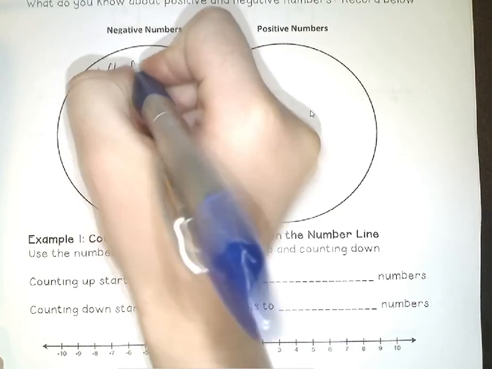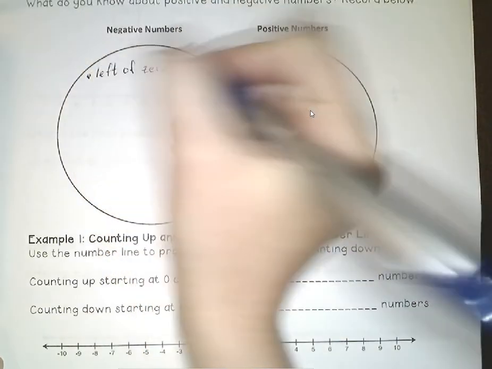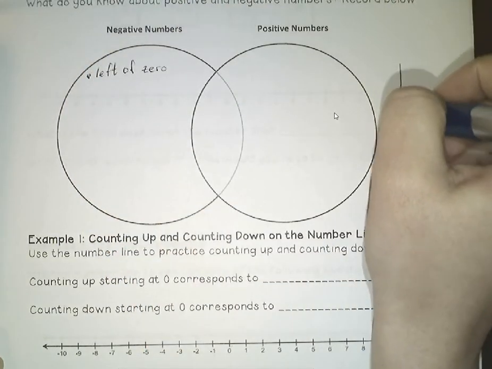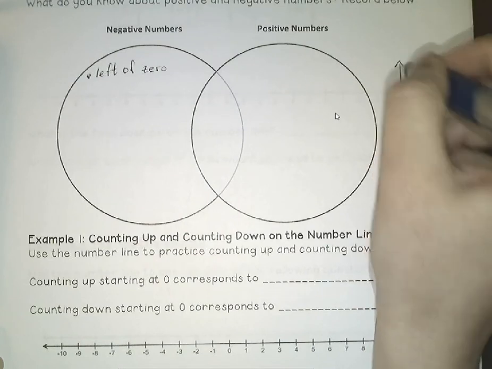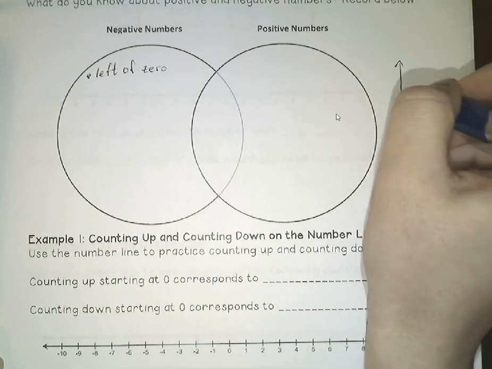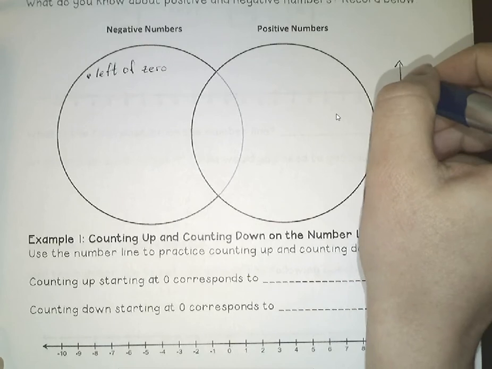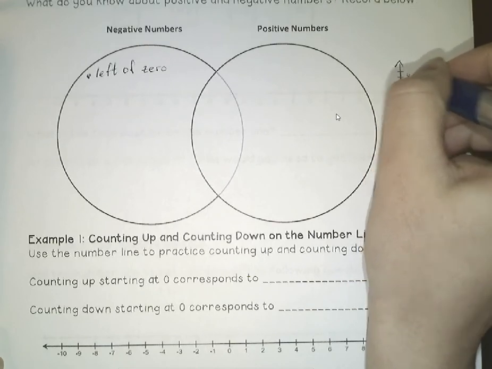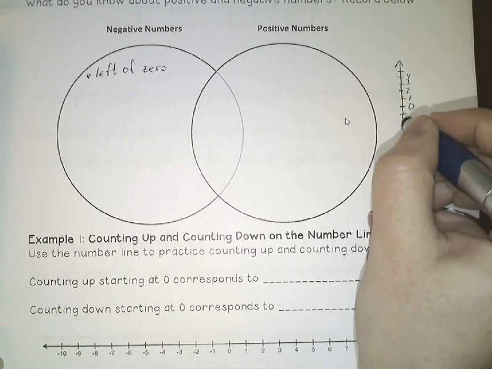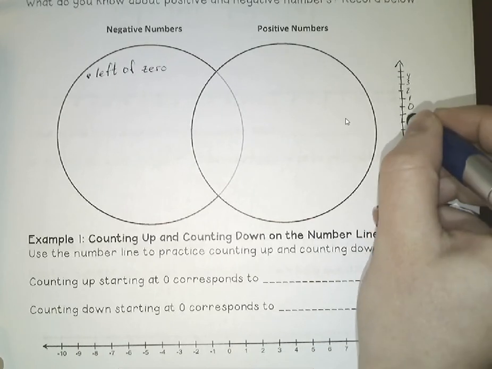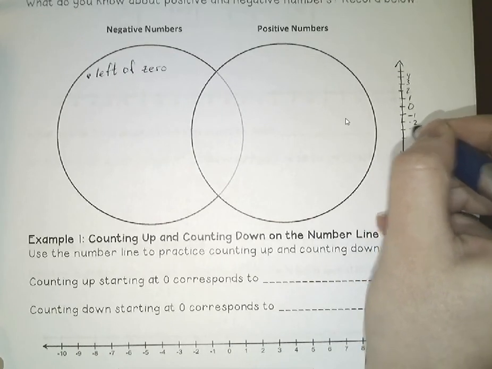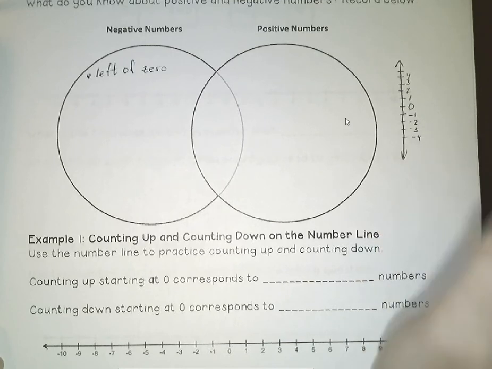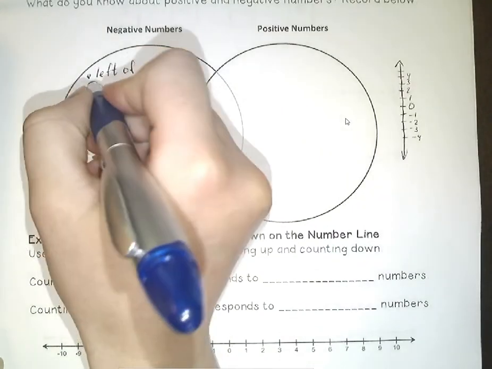If I look at the vertical number line, imagine a thermometer, positive numbers will be above 0, right? 1, 2, 3, 4. And negative numbers will be below 0: -1, -2, -3, -4. So all the negative numbers are below 0. We can write down below 0.